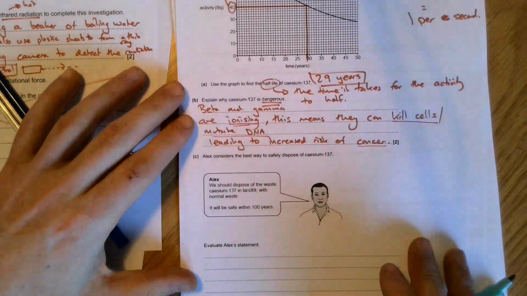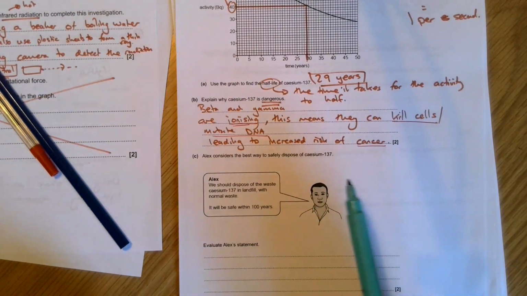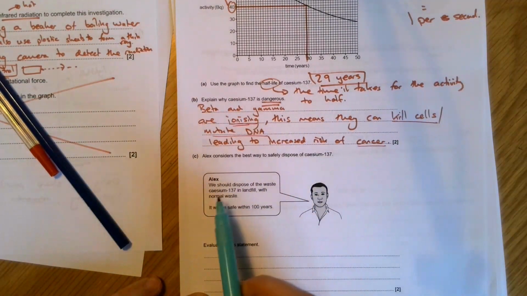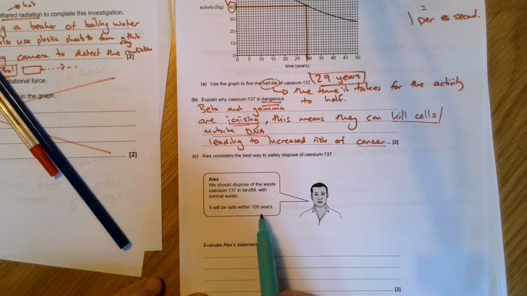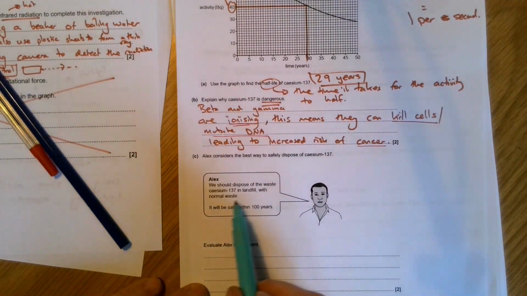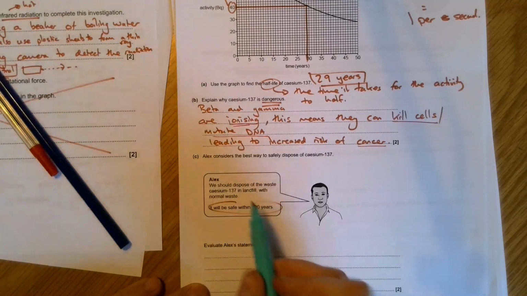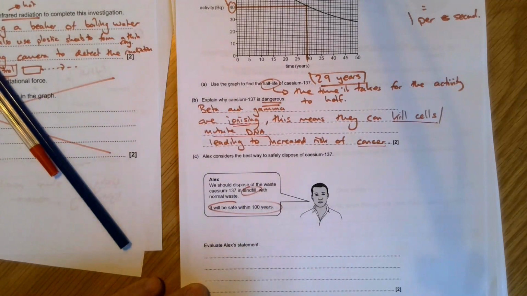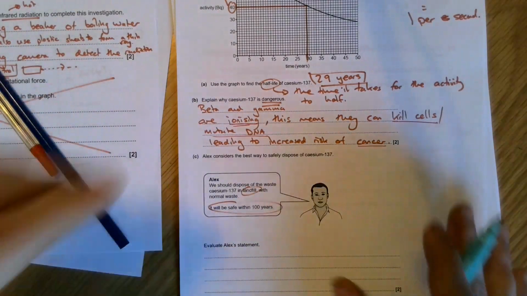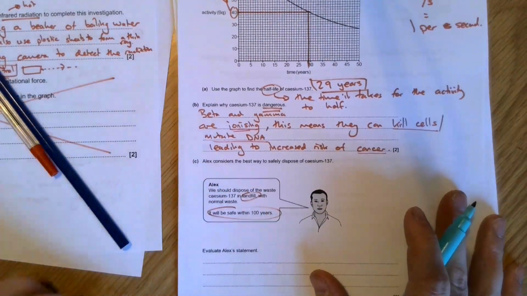Okay, Alex considers the best way to dispose of cesium-137. We should dispose of the waste cesium-137 in landfill with normal waste. It will be safe within 100 years. Evaluate Alex's statement. So is it sensible that it will be safe within 100 years? Should we put it in landfill? So with all our regular waste. So I'm going to do the 100 years first, and then we'll come back to the landfill.